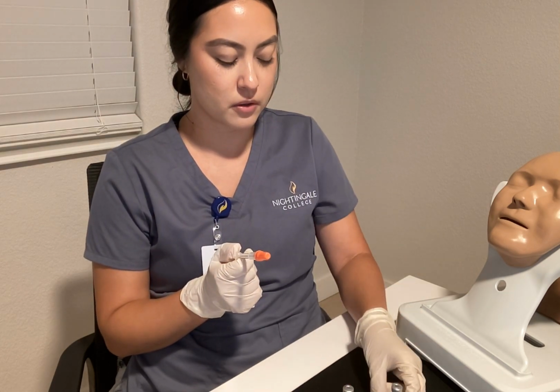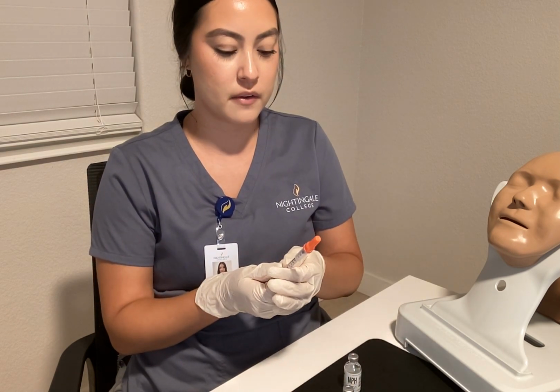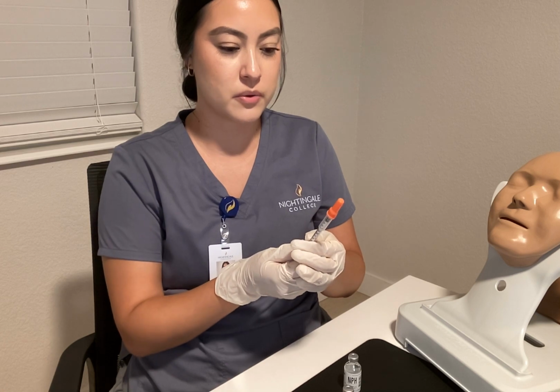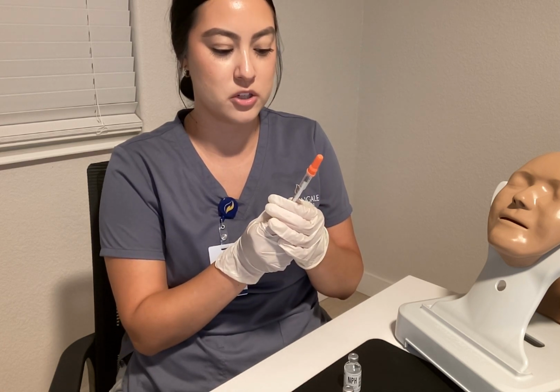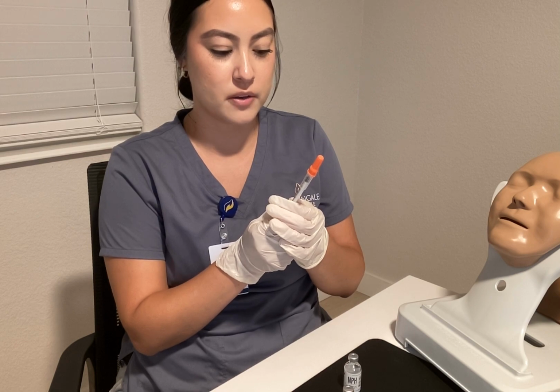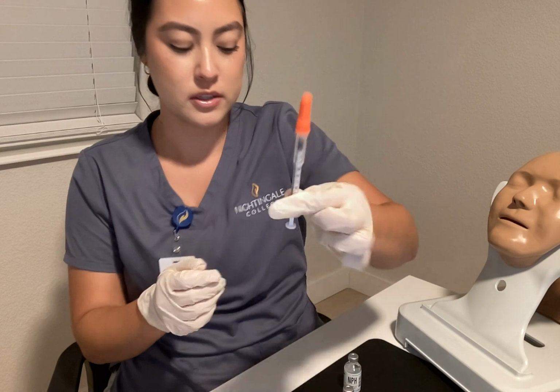So first we're going to be drawing up our fast-acting insulin, which is going to be our 8 units of air that we're just going to be injecting into the vial. So there is our 8.